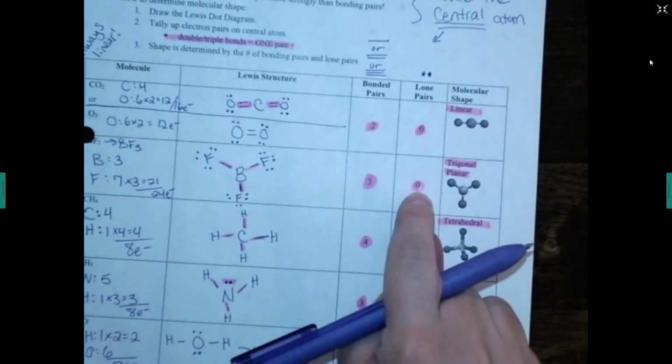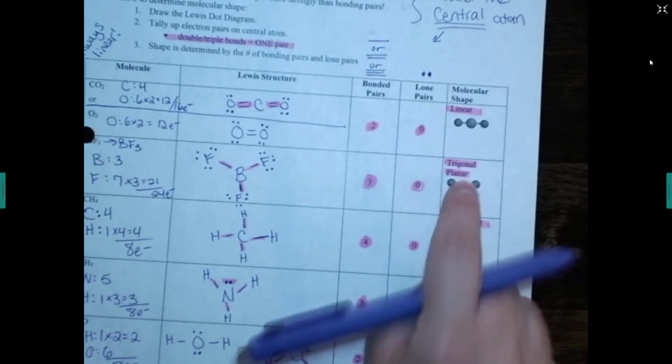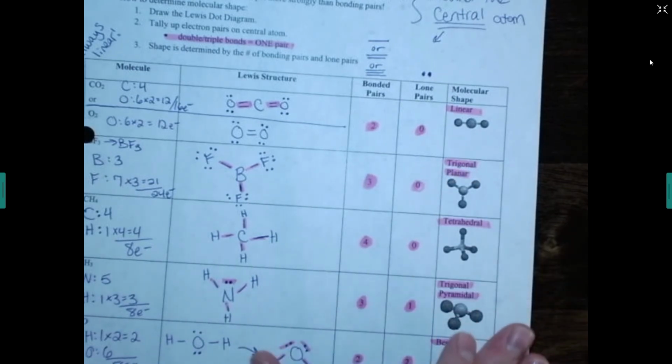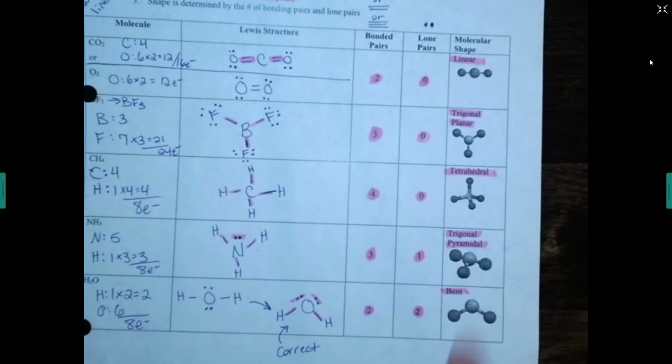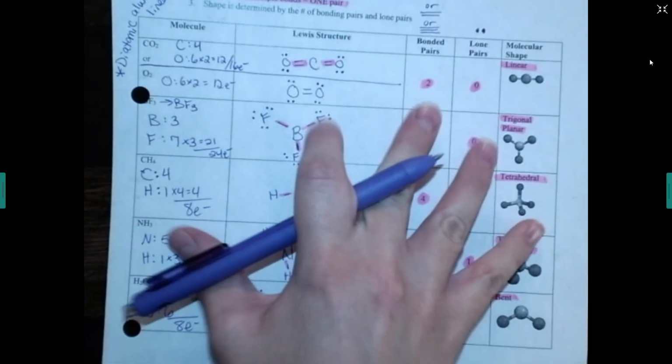So if you have, for example, 3 bonds and no lone pairs, you would write trigonal planar, okay? If you had 3 bonds and 1 lone pair, you'd write trigonal pyramidal, okay? So use this as your reference to do the back.